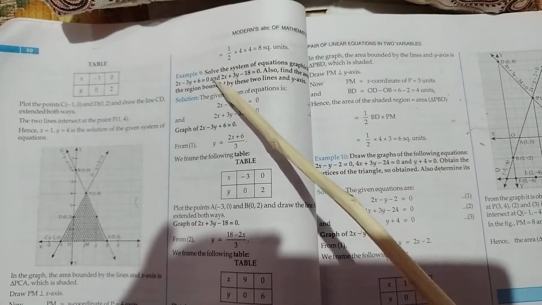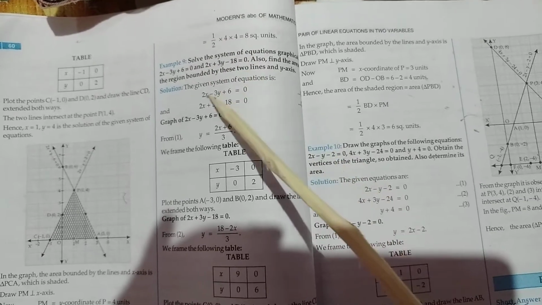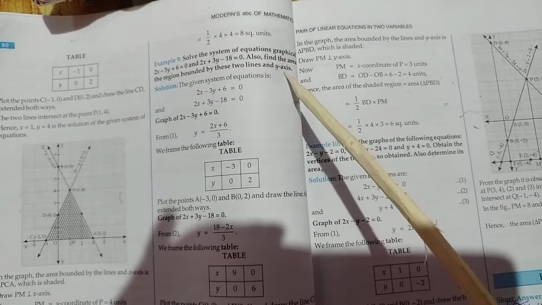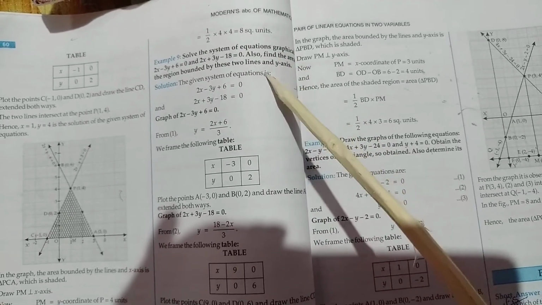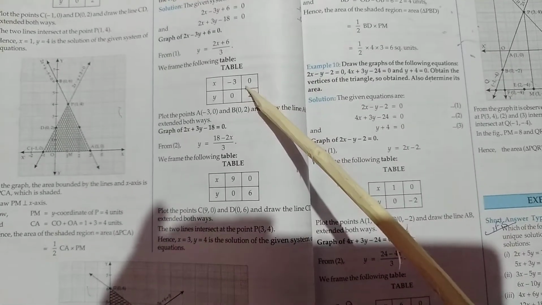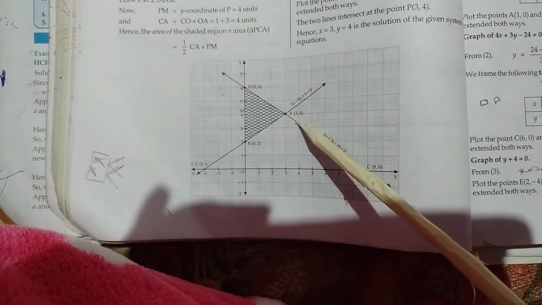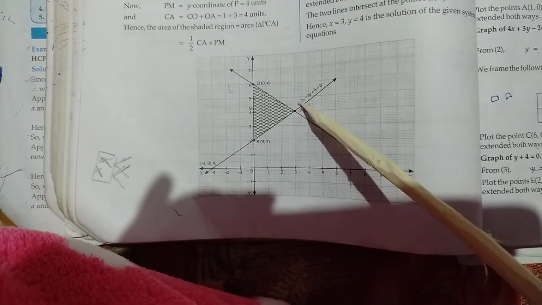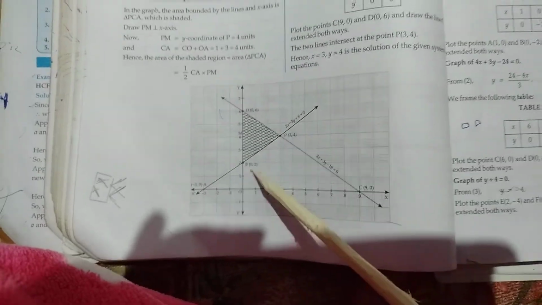Coming to the next example, that is example number 9. This is similar to question number 14. So if you have any problem, you can take the help of this example number 9. Similarly, you have to find table 1, table 2, and plot the graph. Now you see, I told you how you will get the area. You will get the area on the y-axis. That means this will be your height and this will be your base. Exactly this same method you have to use for question number 14.